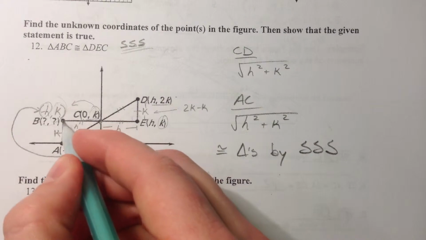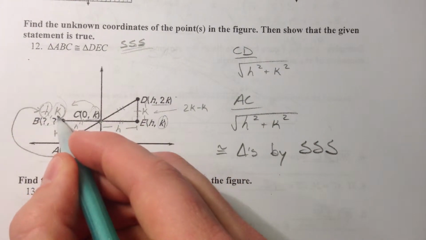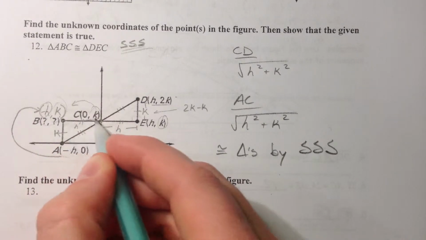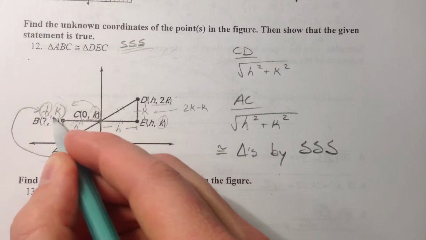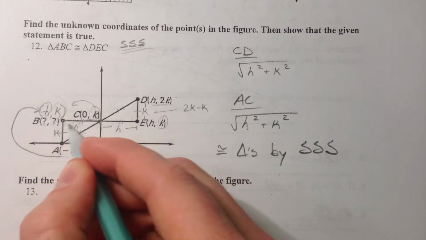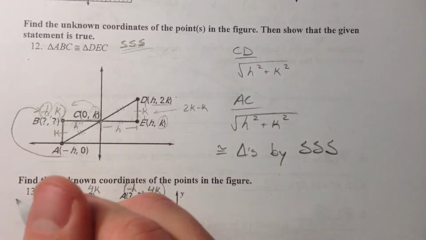And so from here, let's find this side length. To go from negative h to 0, I go h. Or you could think negative h to the left, but distance is always going to be positive, and so that's why I just put h.